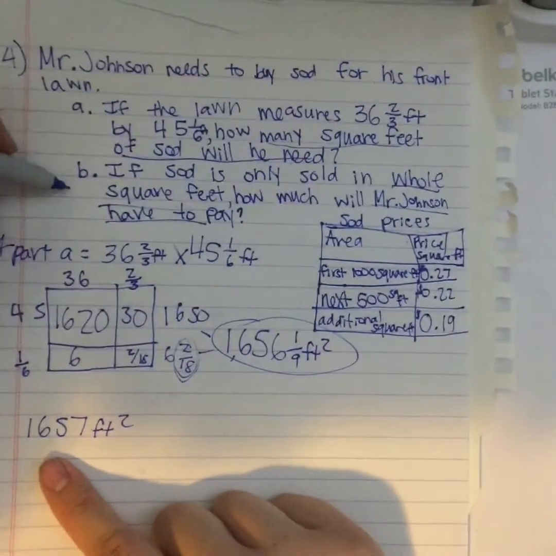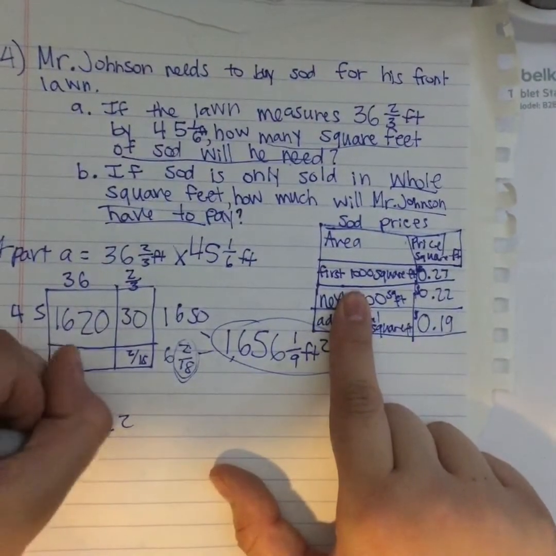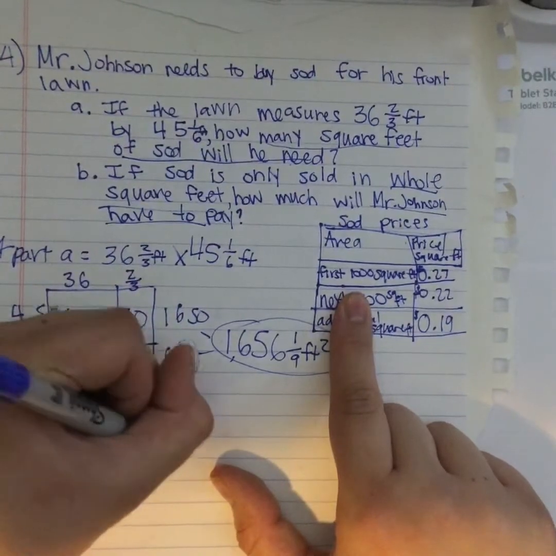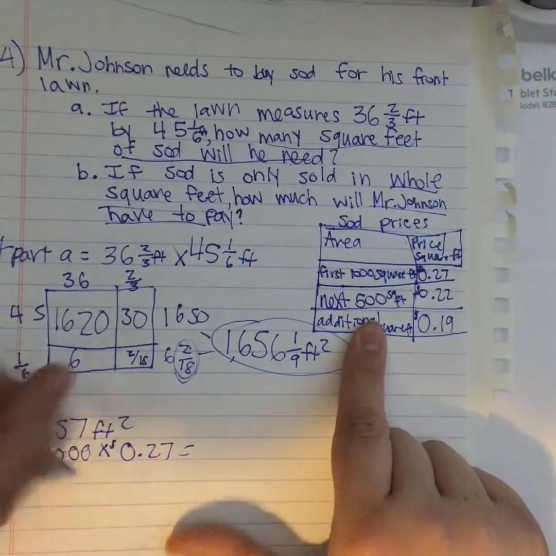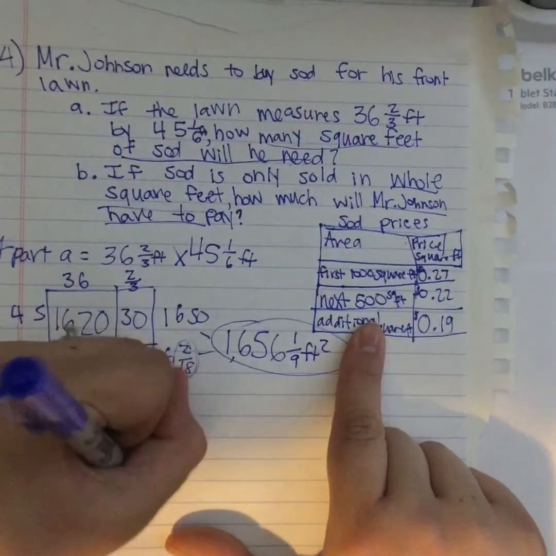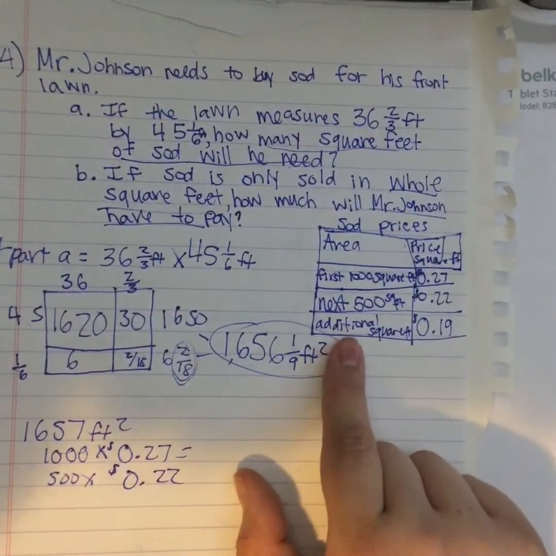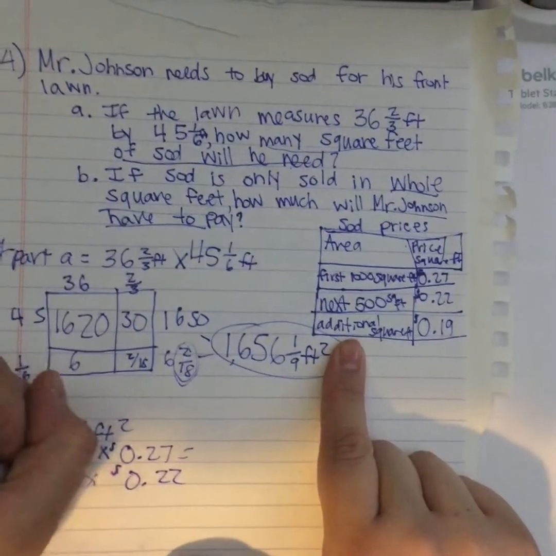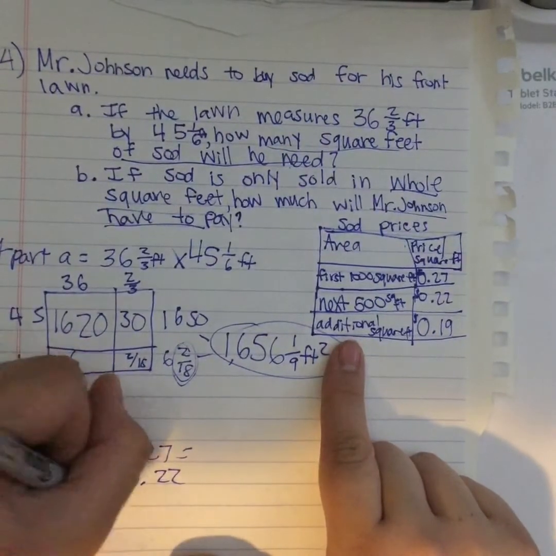Now, when we're doing the problem solving for this, we already talked about how we're going to use the first 1,000. So 1,000 times 27 cents. Then we're going to use that next 500. 500 times 22 cents. And then we're going to take whatever's left. So what's left from this is 157, yep, 157 square feet.